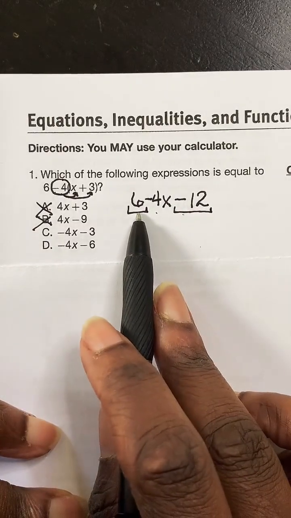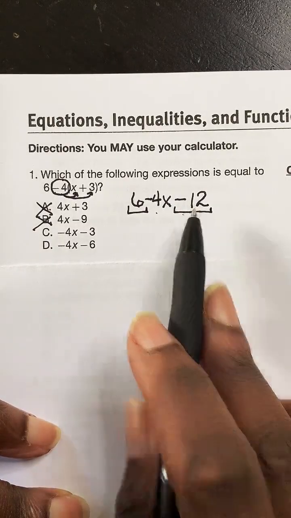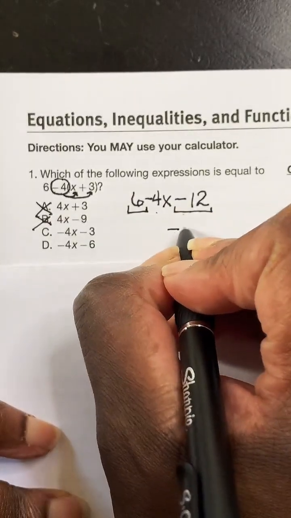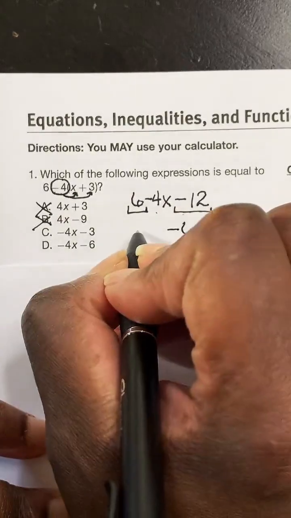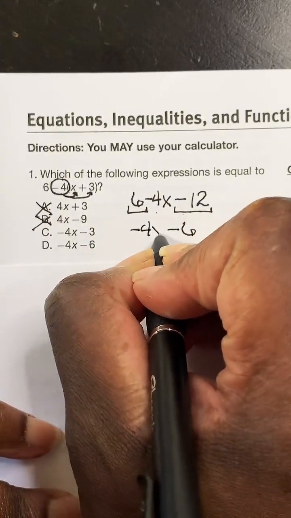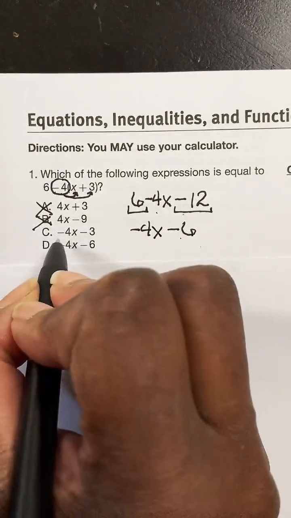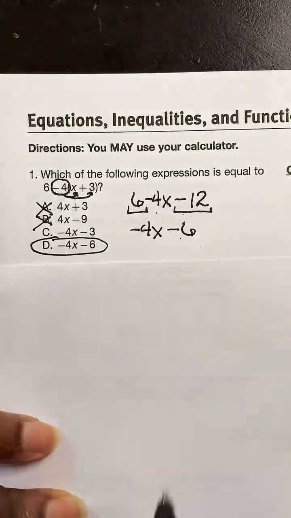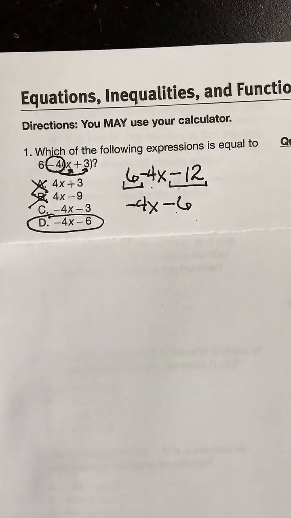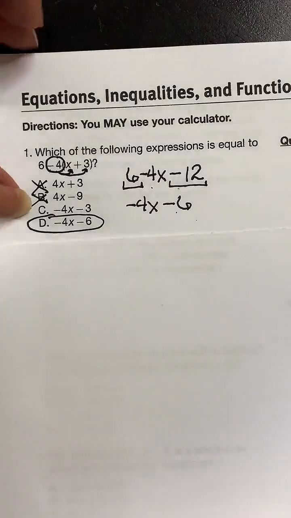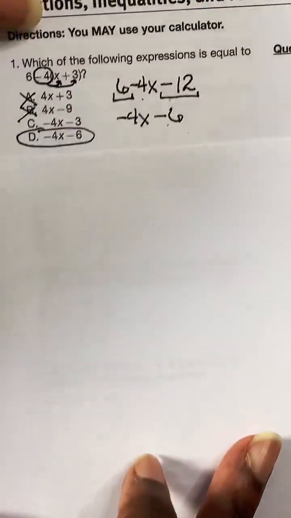So if I have 6 and I want to spend $12, that means I am short $6. So I have negative 4x minus 6. My answer is going to be D. And it's just that simple, right? Straight to the point. And see a lot of you guys still chiming in. Awesome. So now let's take a look at the next one.